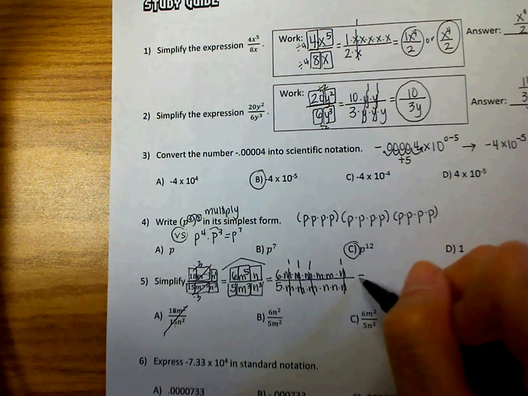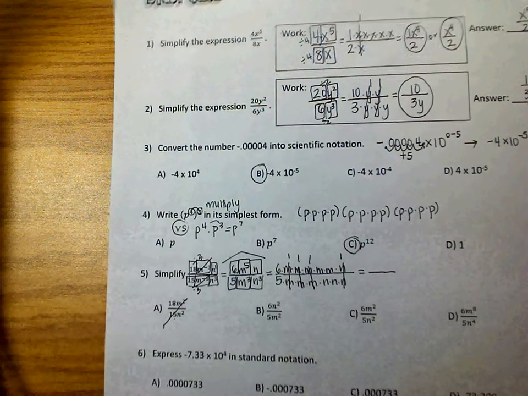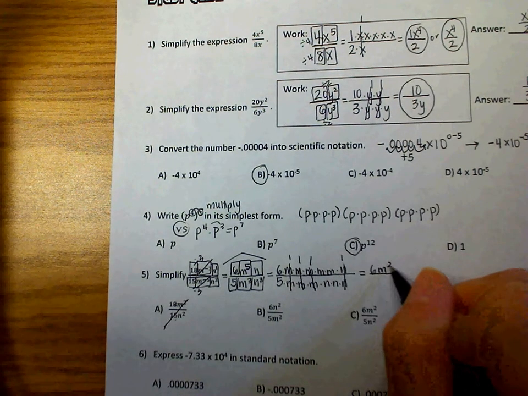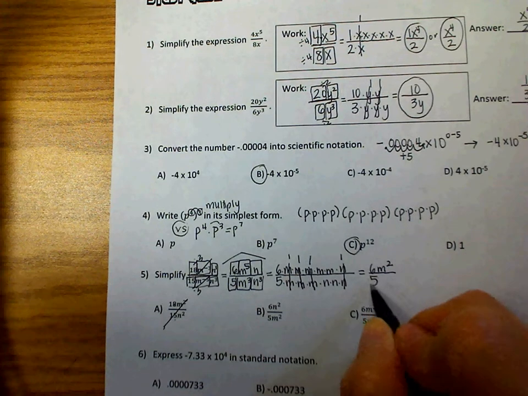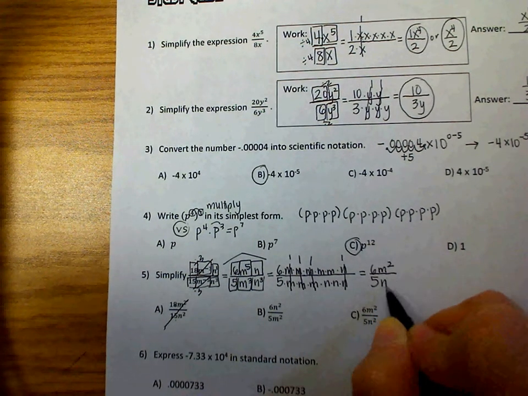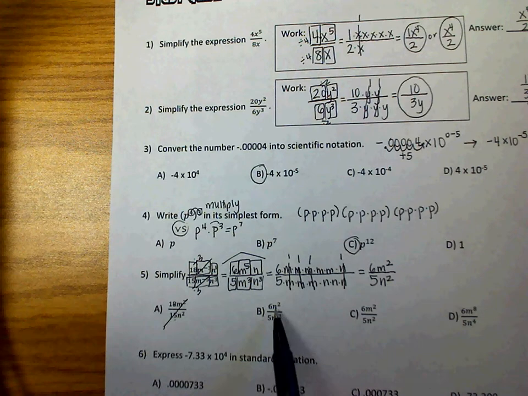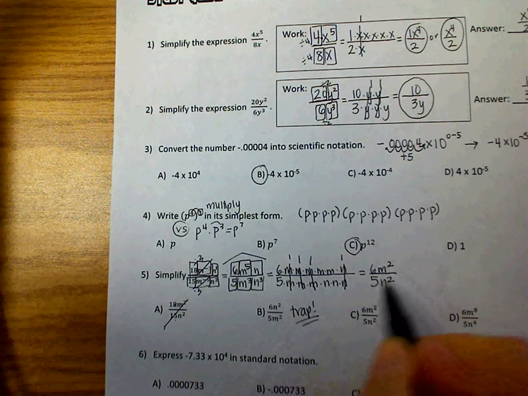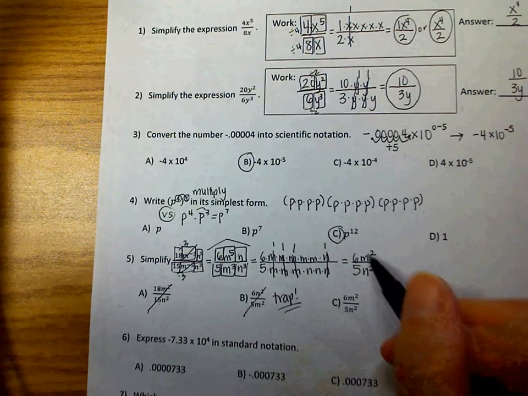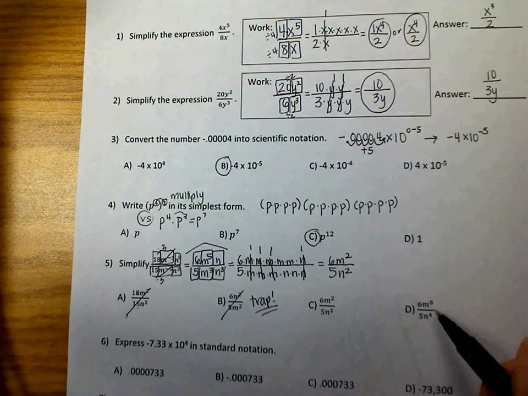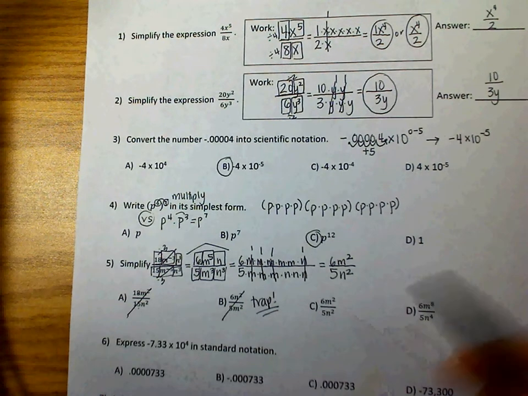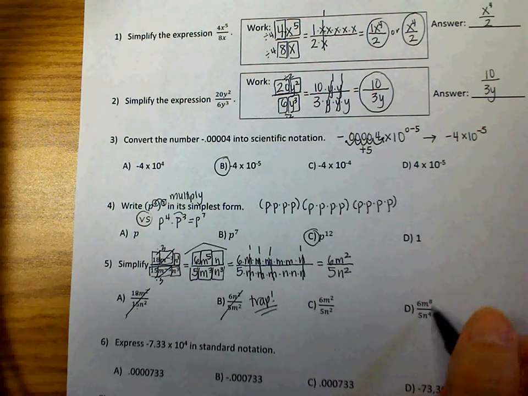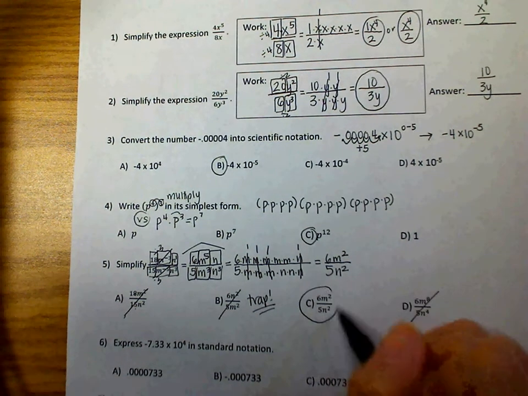Okay, so what do we have left in the numerator? So I have a 6, and then I have an m and an m, which is just m squared. And then 5, and then no more m's, but an n squared. Okay, so 6, okay, now this is tricky because the n squared is on top instead of on the bottom, so that's not it. Here, okay, that looks right, but I'm always going to check the next one to make sure I'm not doing the wrong thing. There's definitely not going to be 8 m's up here, so I'm going to cross that out too and choose C.